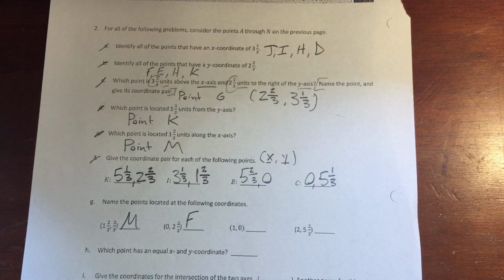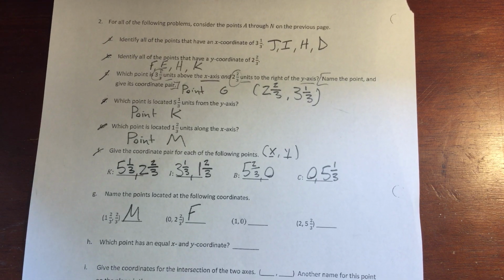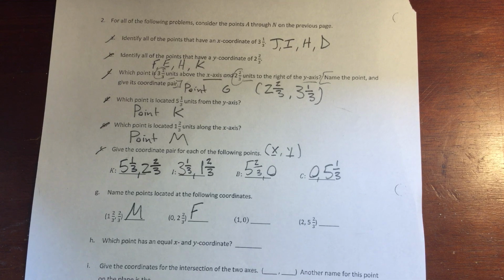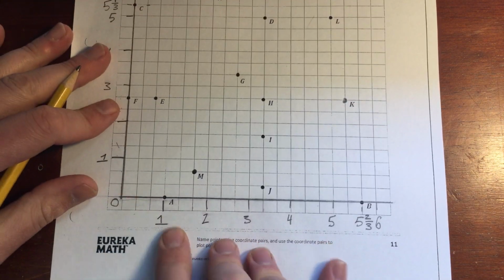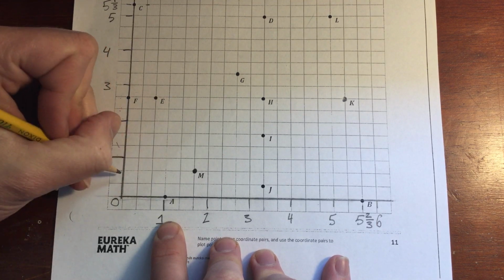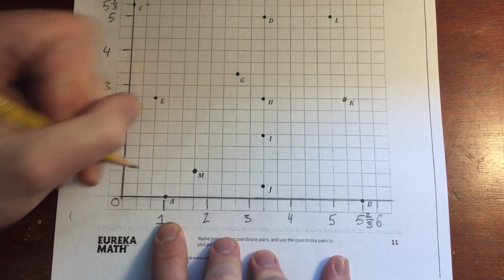All right, now on to my third one. I have the coordinate points 1, 0. Okay, so I'm going to go over 1 and then not up at all, to give me point A as in alligator.